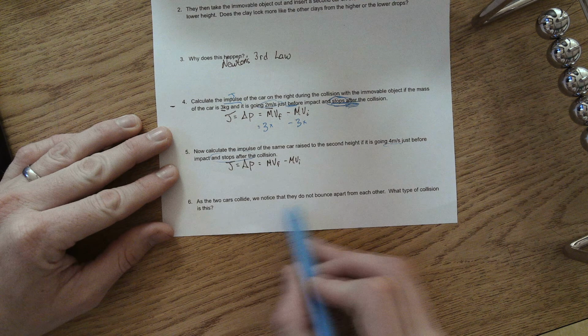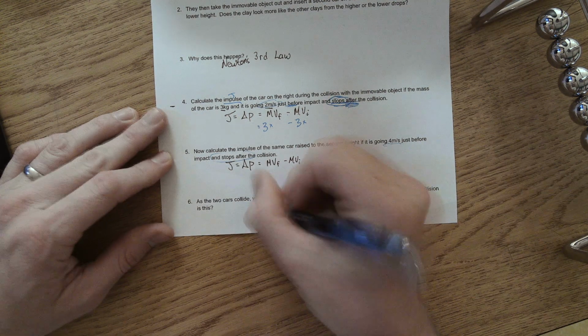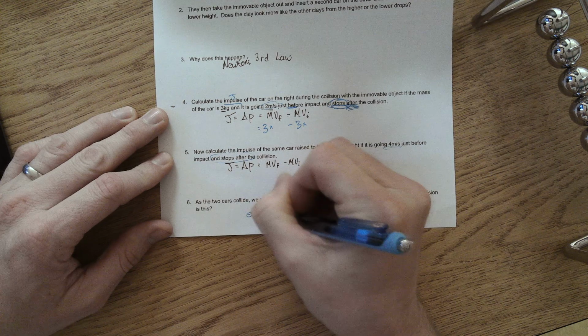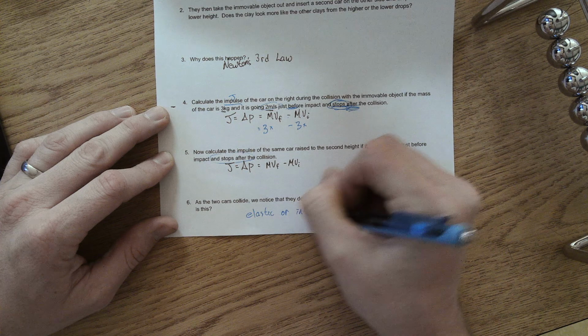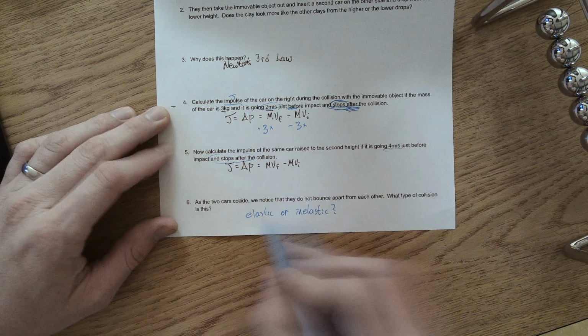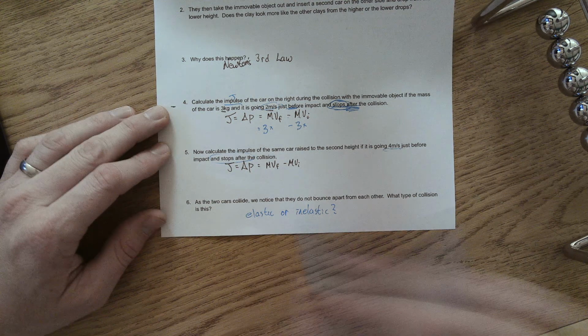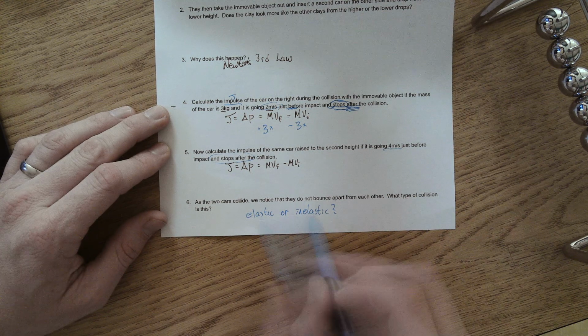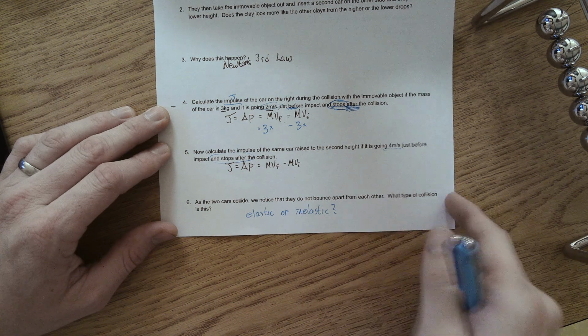Okay, so now the two cars collide. We notice that they do not bounce apart from each other. What type of collision is this? Is it elastic or inelastic? Now don't just write exactly what I put. You need to pick one. It's one of those two. It's not bouncing apart. So is that elastic or inelastic? Which one is it? Okay, you're going to write your answer there.